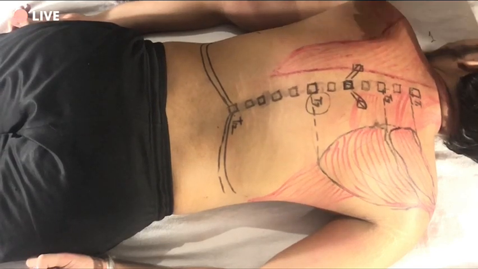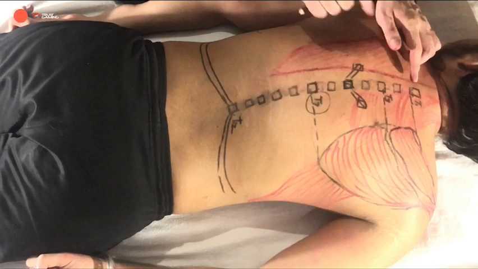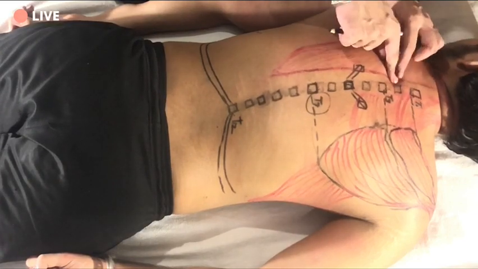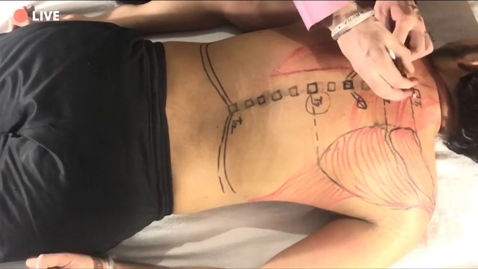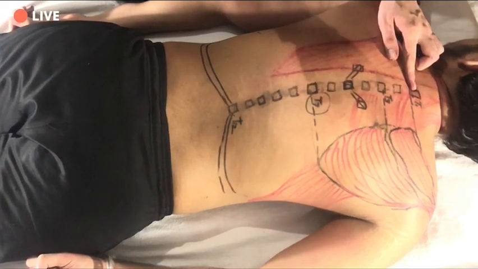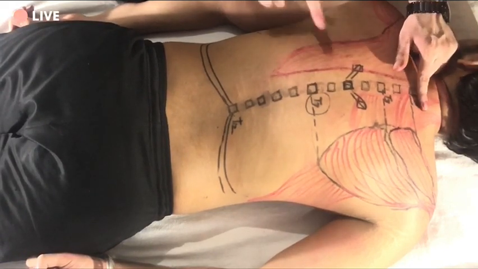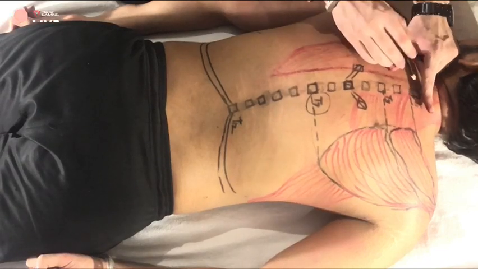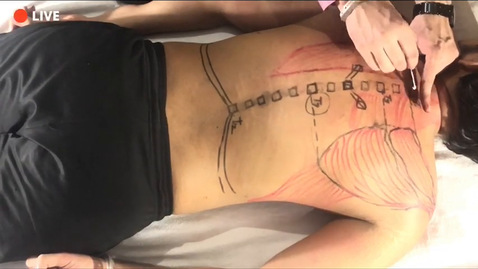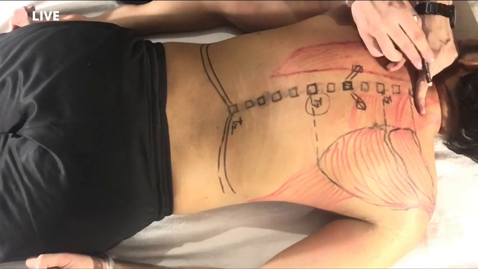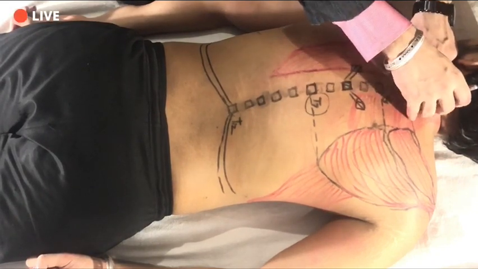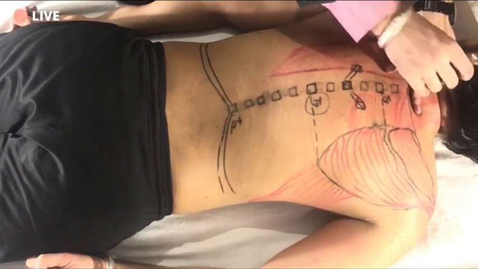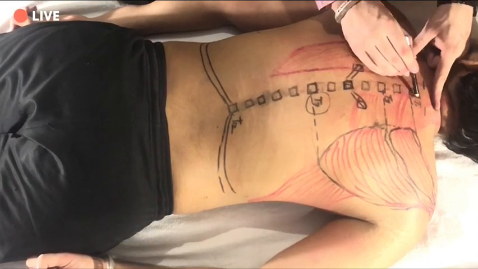For that, the rule of thumb is for T1, T2, T3, you add one finger distance and you have the transverse processes. For T1, this is the spinous process, keep one finger here, just one finger up, and here is the transverse process of the T1 vertebrae.